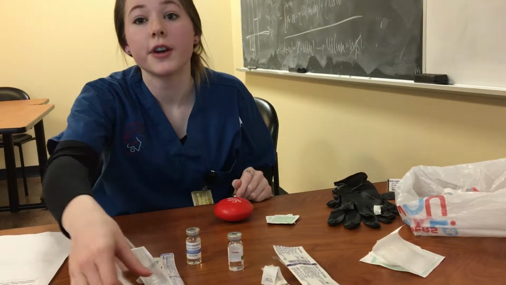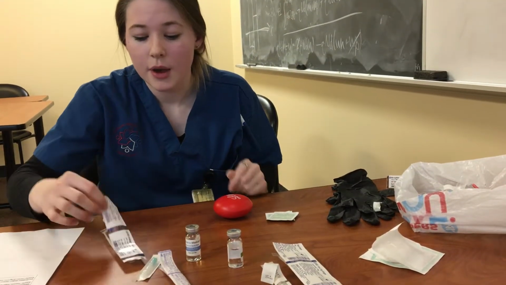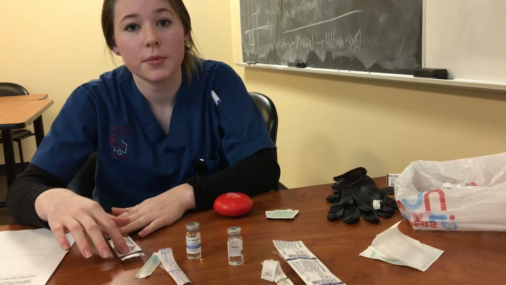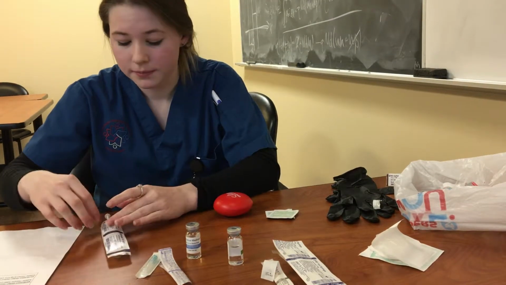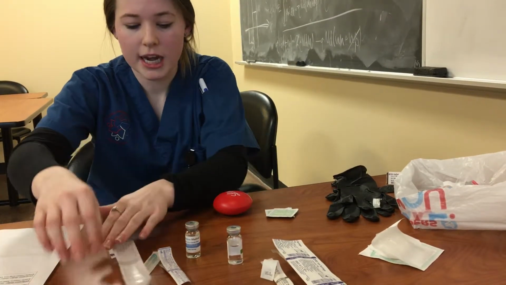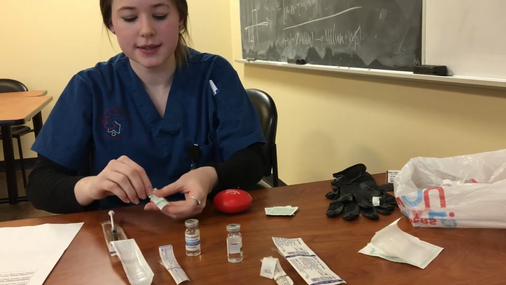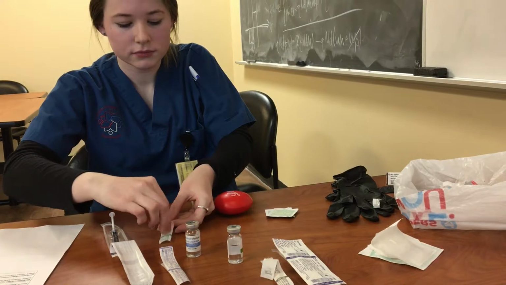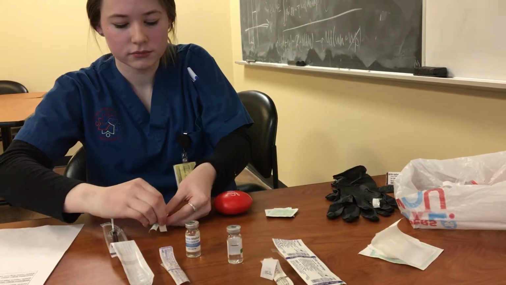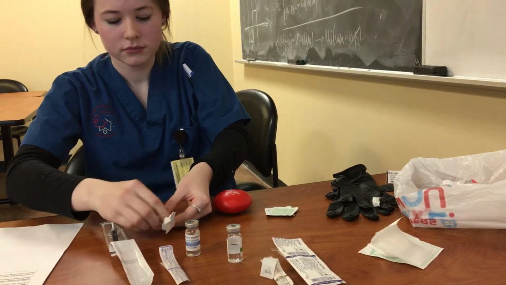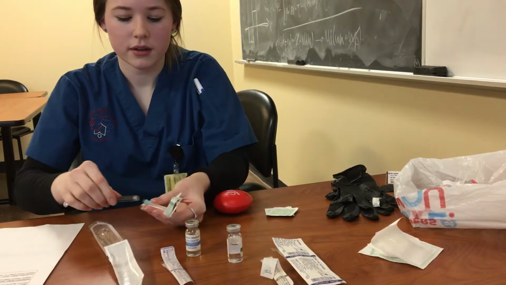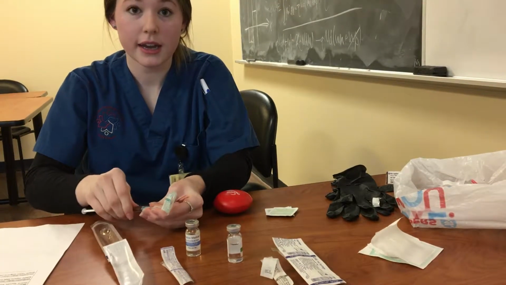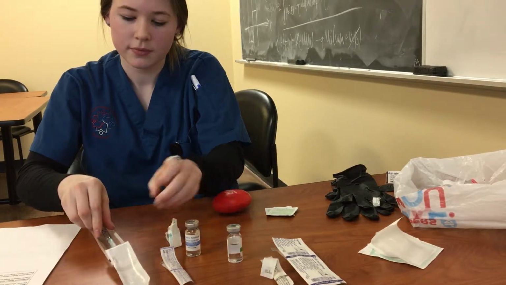So, before I bring the medication to the patient, I want to ensure that I have the name and room number written on the packaging. And I'm just going to add the subcutaneous needle by locking it into the syringe.